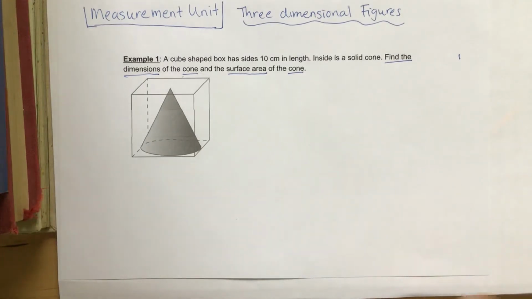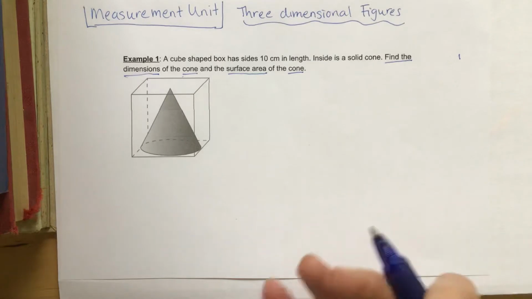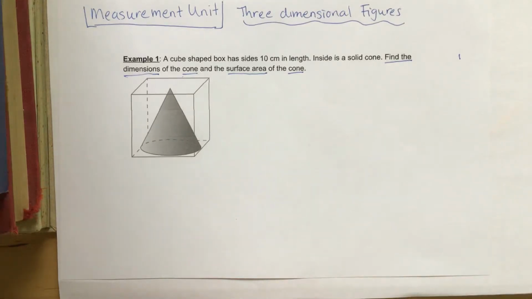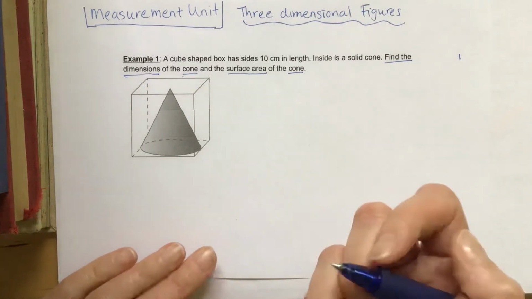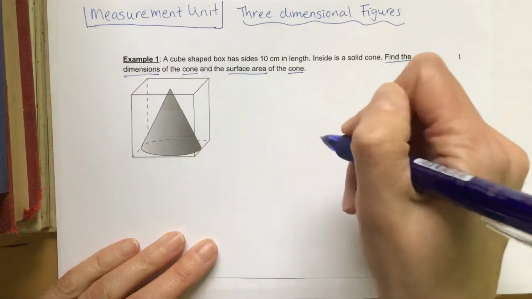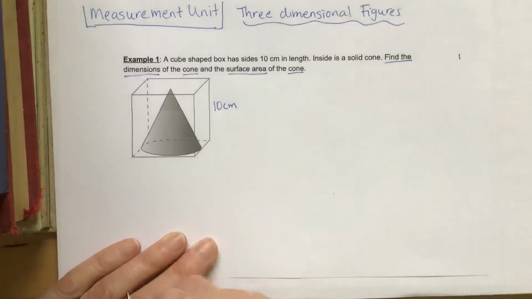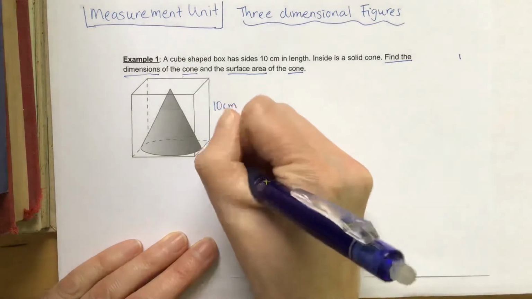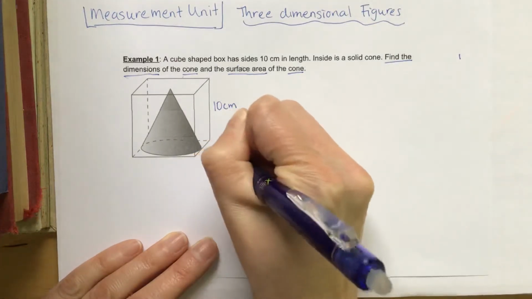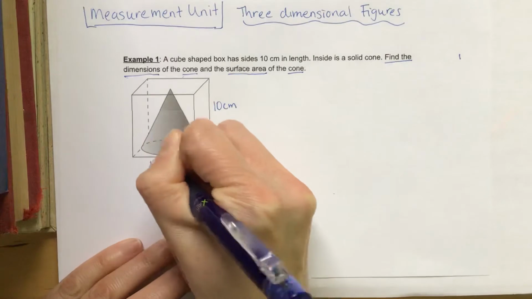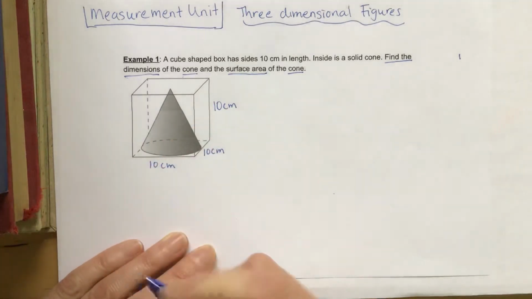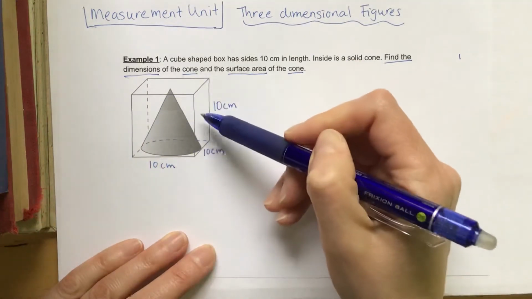But we're only given information about the cube. So what we need to do is start off by labeling the information that we've been given and then see how we can extract some information for our cone from that. So the sides are all 10 centimeters in length, so let's label that. We have a height of 10 centimeters, a width of 10 centimeters, and a length of 10 centimeters. So our cone just fits inside this cube.